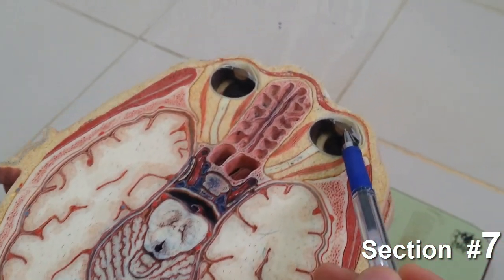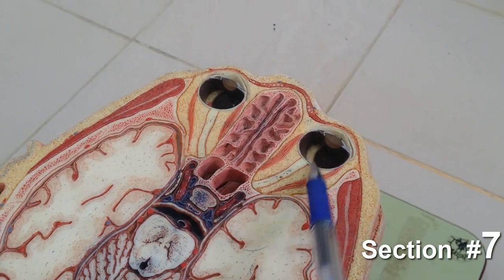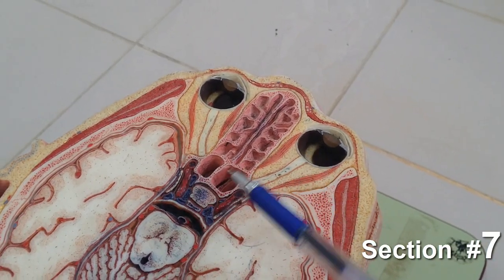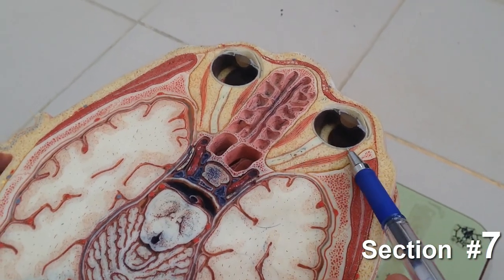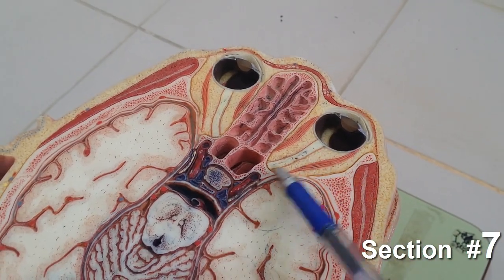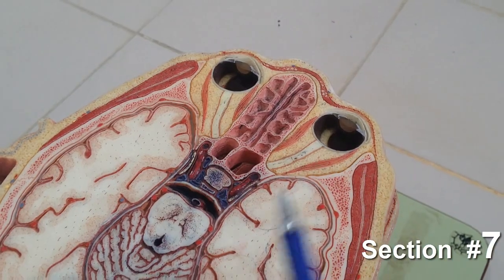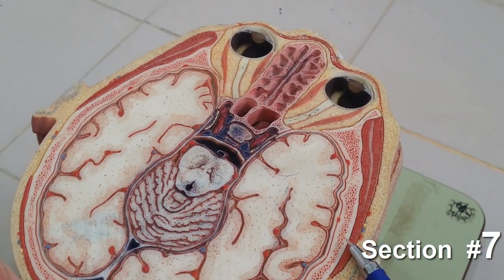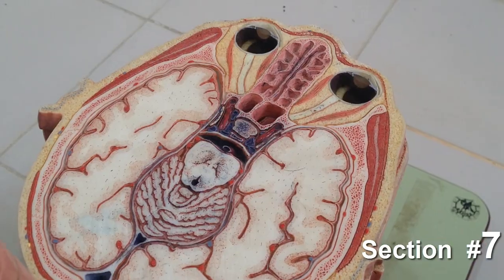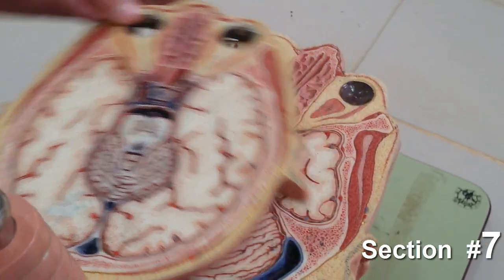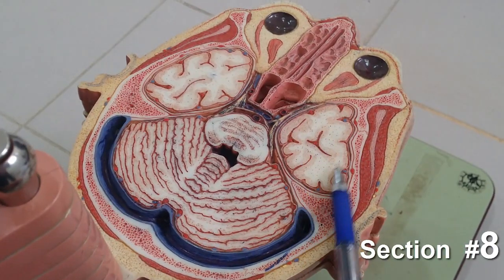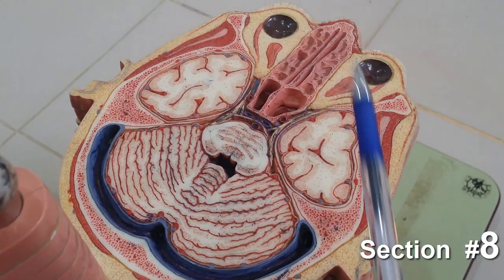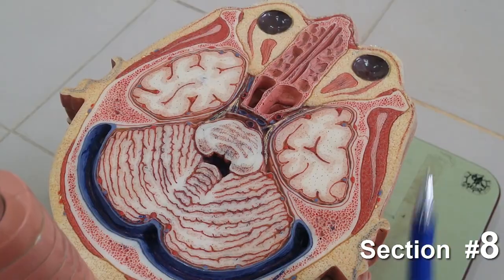This is the lens, and the orbital cavity. Maybe this is still the medial rectus and the lateral rectus. This is the optic nerve. So this is the temporalis. So this is still the temporal lobe of the brain, of the cerebrum, temporal lobe.